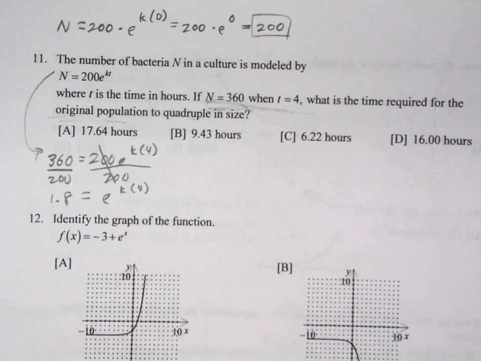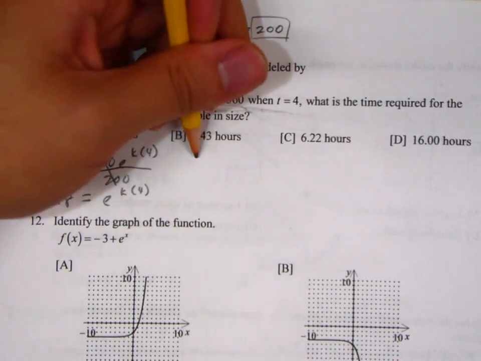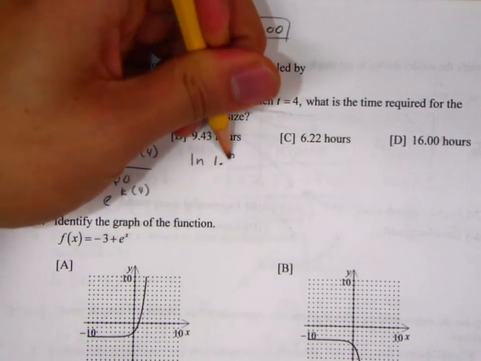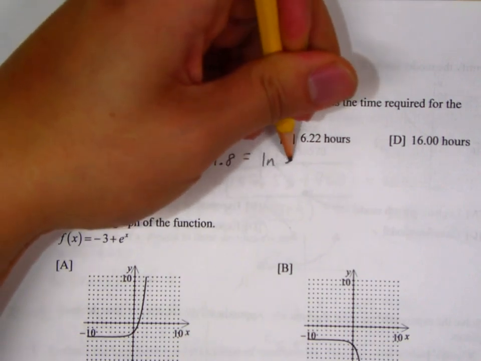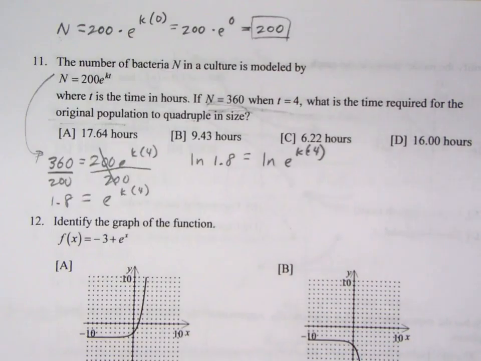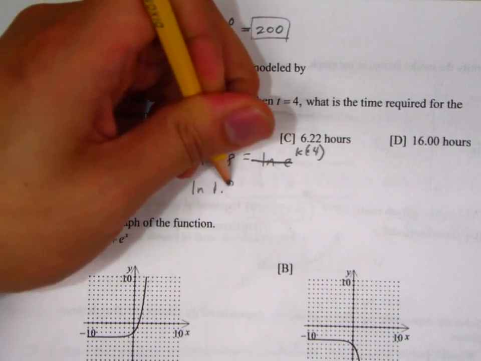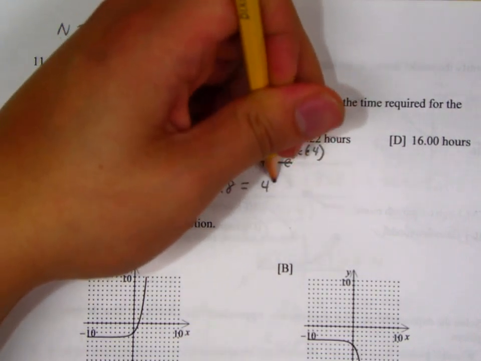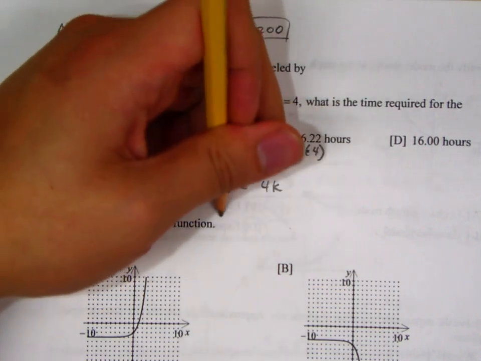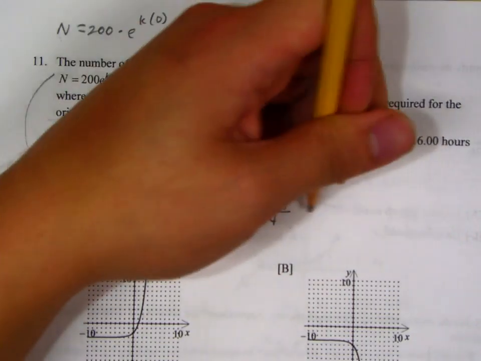Again, I need to get rid of that e. The inverse of an exponential function with a base e will be the natural logarithm. So now I'm going to take the natural logarithm of both sides. Those will cancel each other out. The natural log of 1.8 equals, I'll just write this as 4k. So k is going to equal the natural log of 1.8 divided by 4.